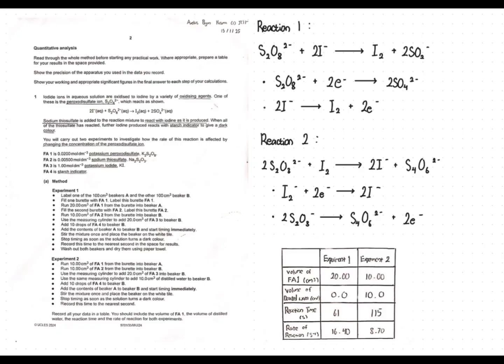I'll be highlighting the chemical reactions that occurred in this experiment. There are two main chemical reactions that took place. The first reaction is peroxysulfate ion from potassium peroxysulfate reacting with 2 moles of iodide ions from potassium iodide to form iodine and 2 moles of sulfate ions. The second reaction is 2 moles of thiosulfate ions from sodium thiosulfate reacting with iodine from the first reaction to form 2 moles of iodide ions and tetrathionate ion.